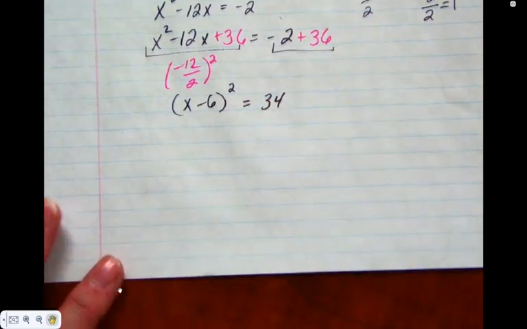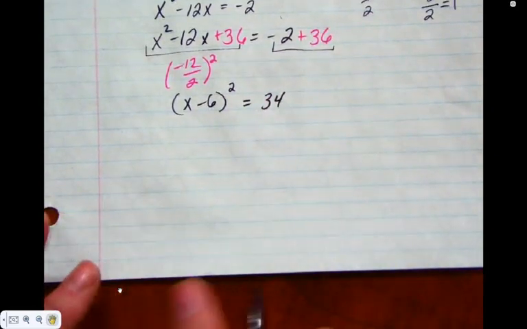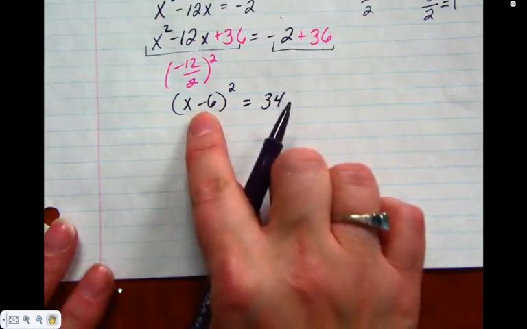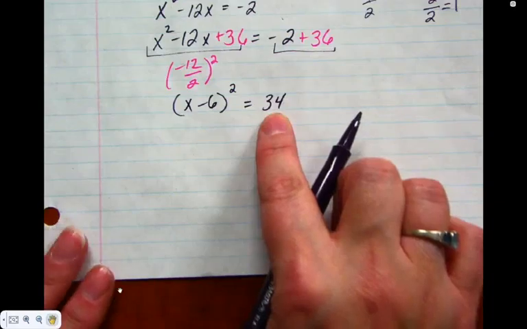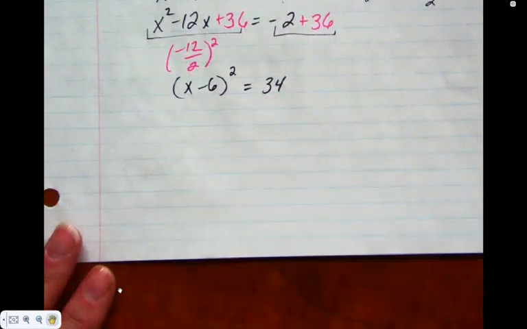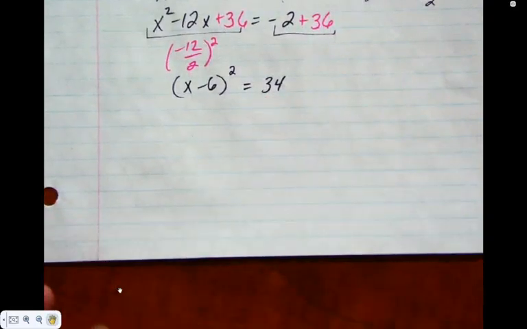Brad, question or just a stretch? I had a question. Yep. What if at this step you get a negative number, like say if it was negative 34? That's fine. Would you still be able to square root it? No. So would there be no answer? Correct. Other questions?